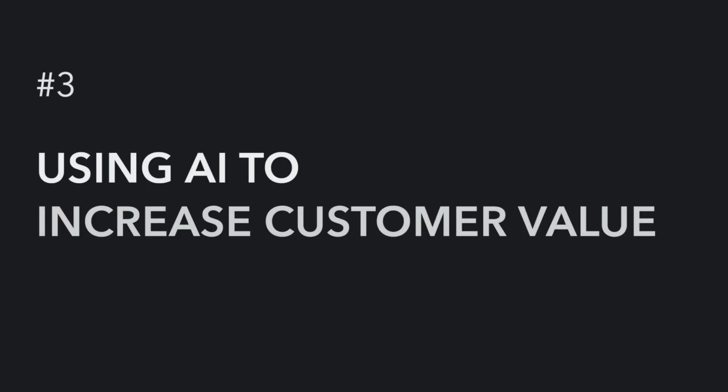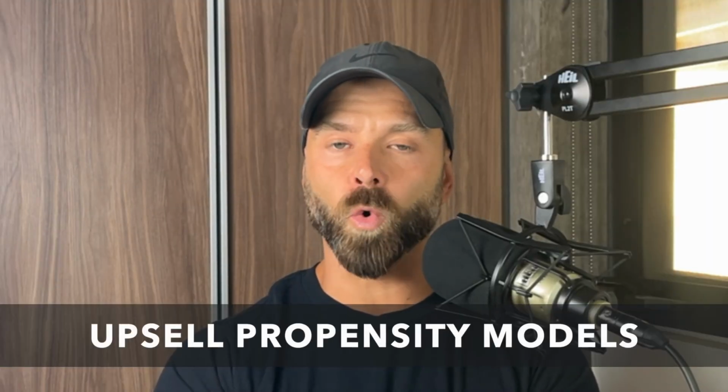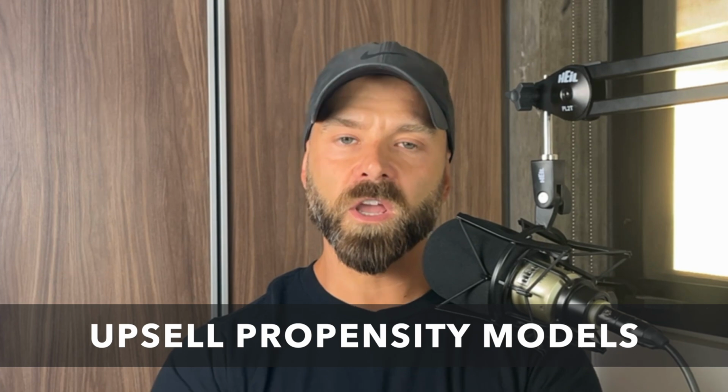If you want to increase your revenue, though, it's not just about keeping customers, it's also about making your customers more valuable over time. So, here we're going to talk about using AI to increase customer value. One of the best ways to do this is with upsell prediction or upsell propensity models. So, you can build a sort of predictive model that will predict when someone is ready to upgrade to a higher level of service. Let's say you have a product or service with three separate tiers.